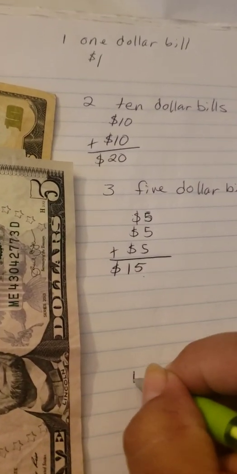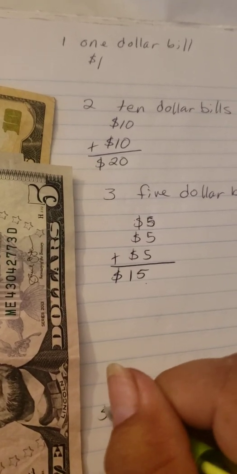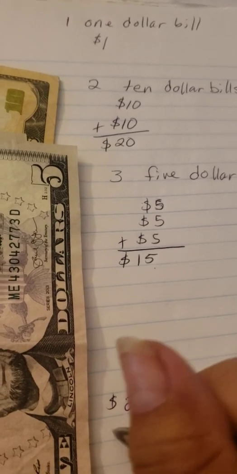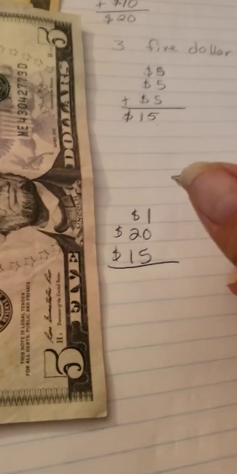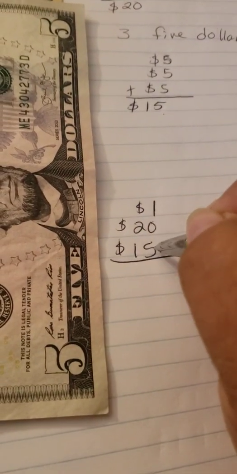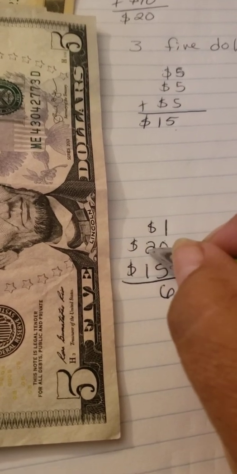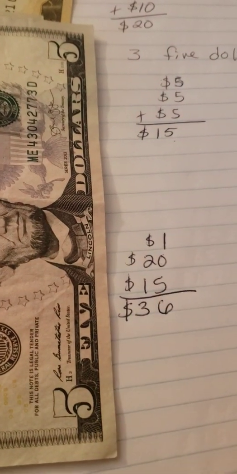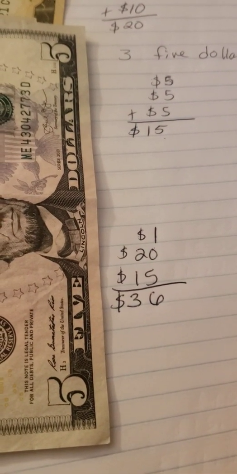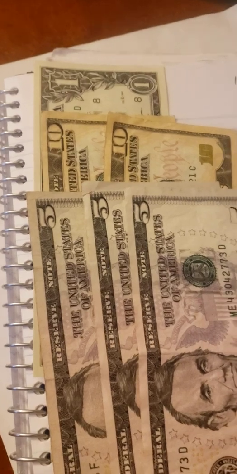So I'm going to have a $1, I'm going to have a $20, and I'm going to have $15, and I'm going to add them all up. 1 plus 0 plus 5 is 6. 0 plus 2 plus 1 is 3, and my total is $36. That was more than the last practice we did, and it had more bills.